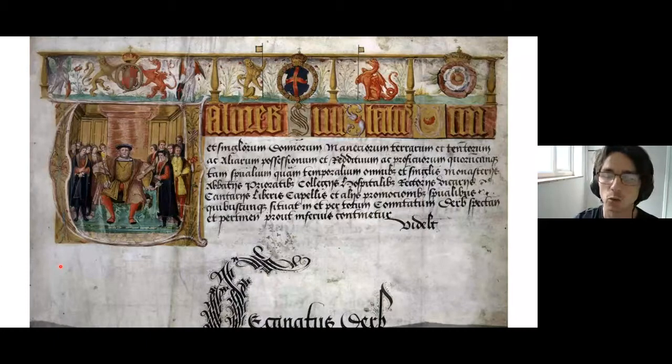The Valor Ecclesiasticus was a valuation of monastic lands and properties, and Bermondsey Abbey, amongst others, was included in this. The extent of its lands was quite significant, with an annual income of £450 a year. So it was a very important player in the wealth and politics of its time.